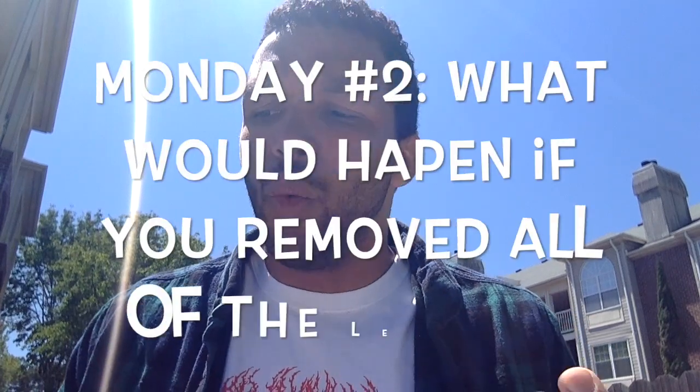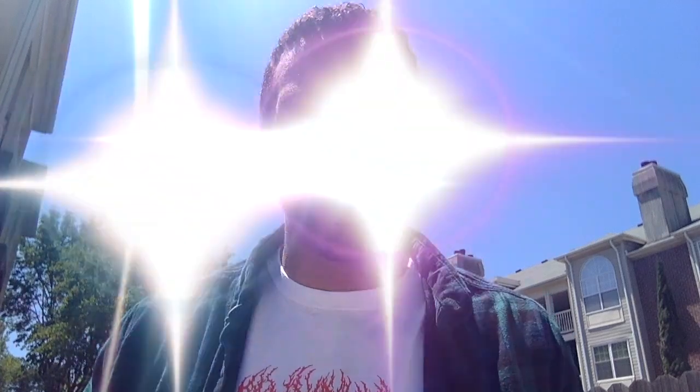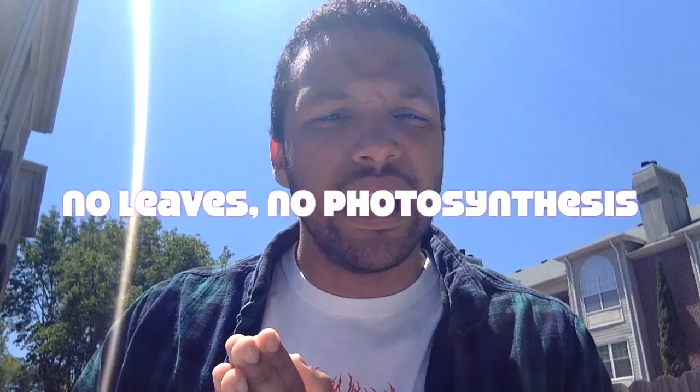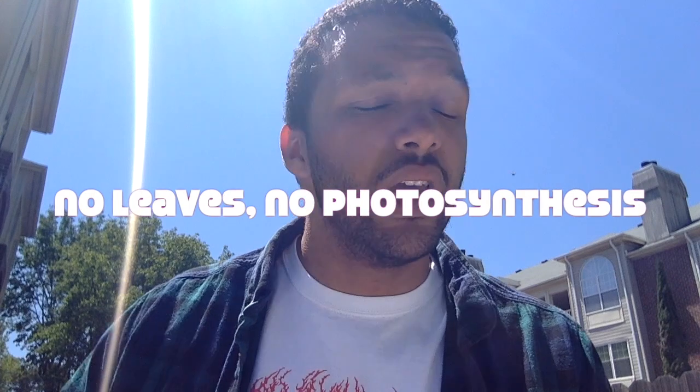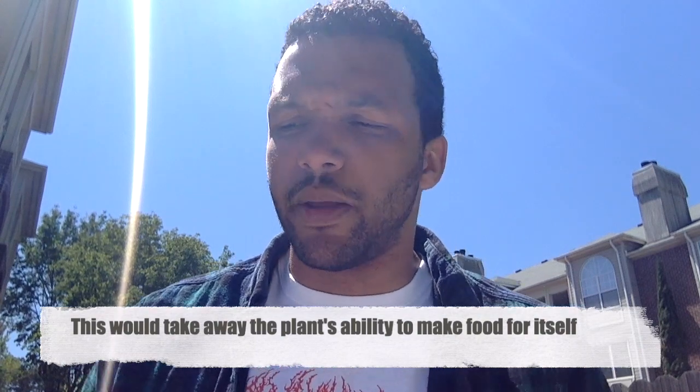Number 2 says, what would happen if you removed all of the leaves from the plant? Well, the basic answer is that without the leaves, the plant cannot go through that process of photosynthesis. All of what the plant needs to do photosynthesis needs to take place in the leaves. If we remove the leaves from the plant, we remove the plant's ability to make food for itself. So the plant would unfortunately die if we removed all the leaves from it.